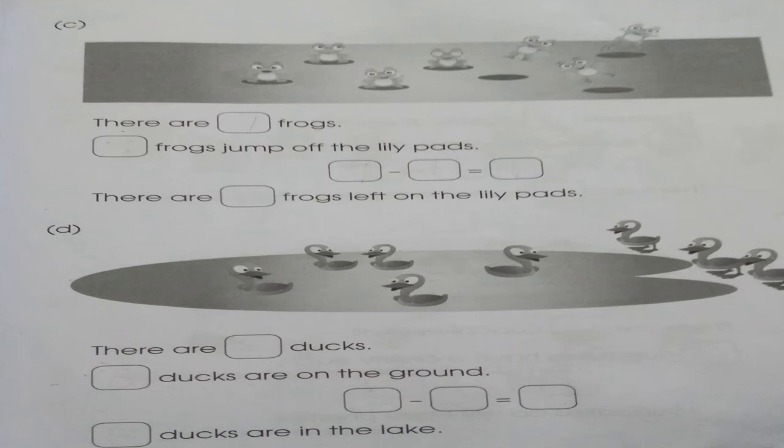Okay. So now tell me how many ducks are in the lake? Let's count. One, two, three, four, five. Five ducks are in the lake. Yes. So write in the third block those ducks in the lake, which are five. Yes. Okay. Three ducks are on the ground. Five ducks are in the lake.